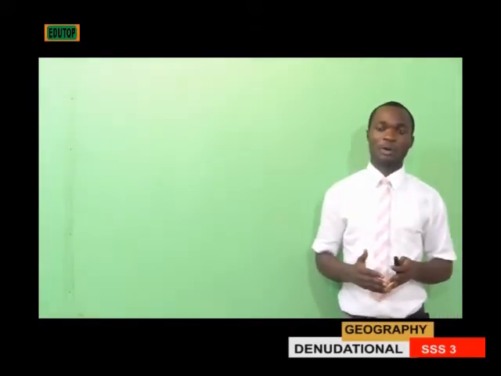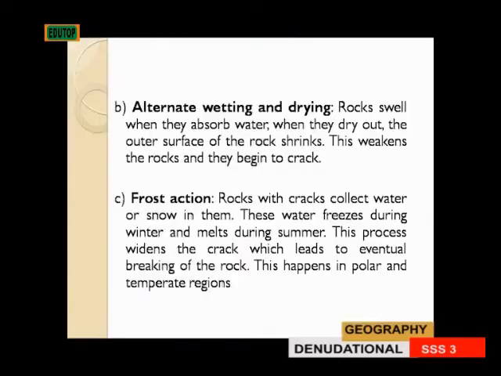The second agent of physical weathering or mechanical weathering is the alternate wetting and drying. Rocks tend to swell when they absorb water. However, when they dry out, the outer surface of the rock shrinks, and this weakens the rocks. As a result, they begin to crack.